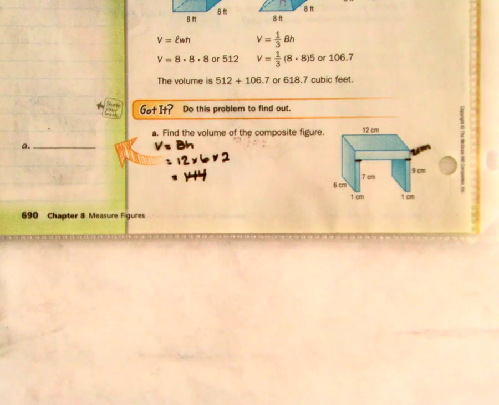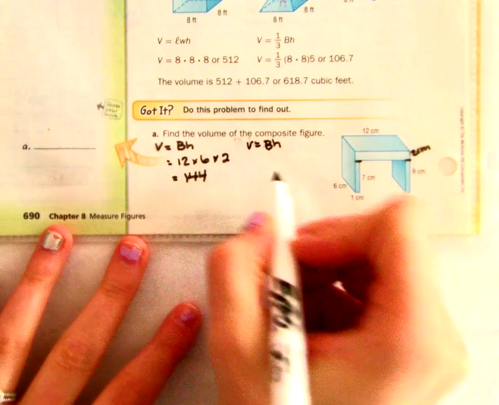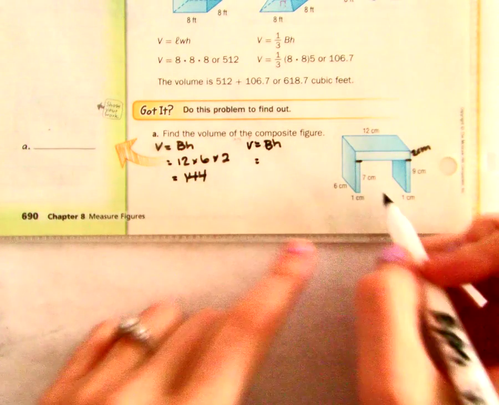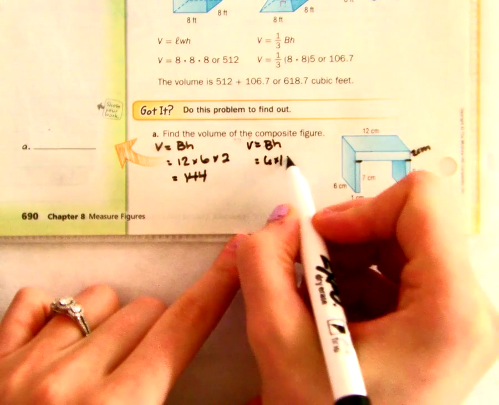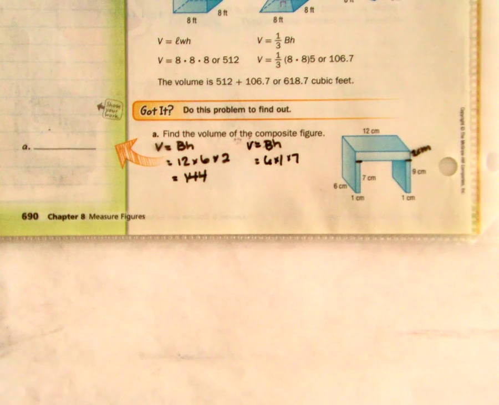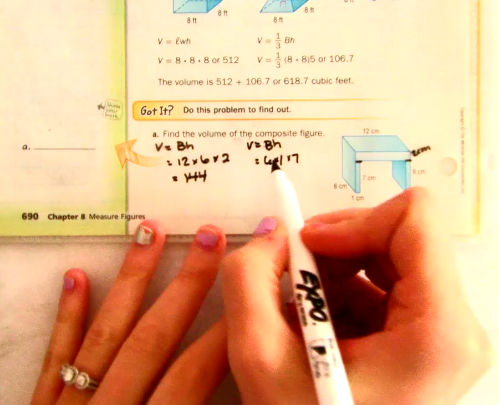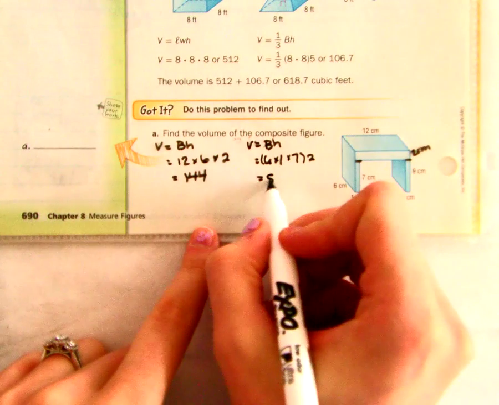All right, now I need to find the volume of my other two prisms. Again, I have volume equals the area of the base times the height. And again, I have two rectangular prisms. So then I find my base and my height. So I have 6 times 1. And then times, well, how tall is that prism? Well, it's 7 centimeters. Then we can look at this. When we have parallel sides, we know that they're the same. In this figure, we have a parallel prism, so we also know that they're the same. So we could take this times 2. So now we have 6 times 1 times 7 times 2, and that's 84.